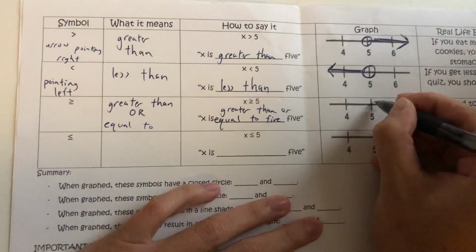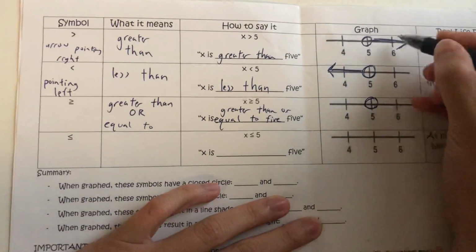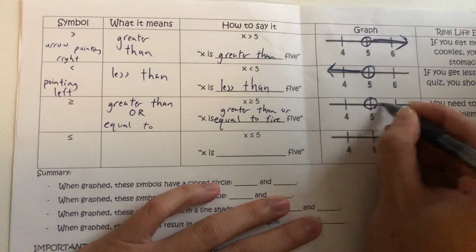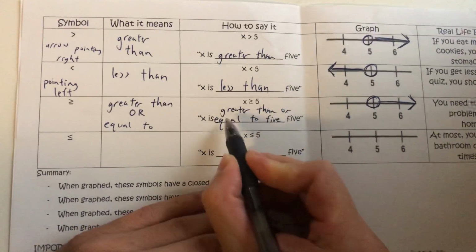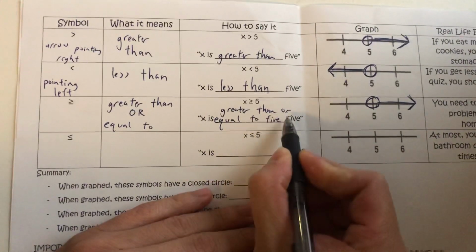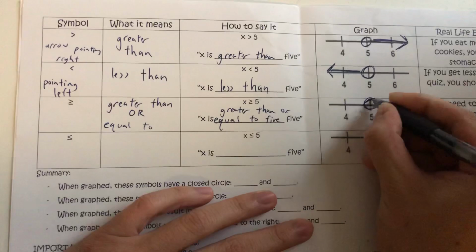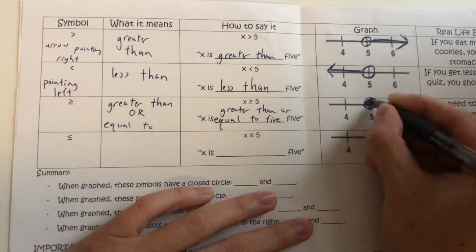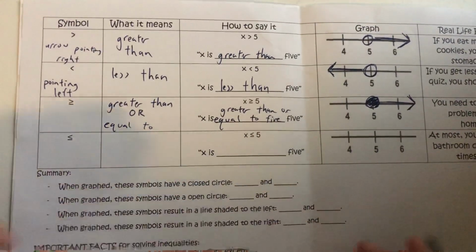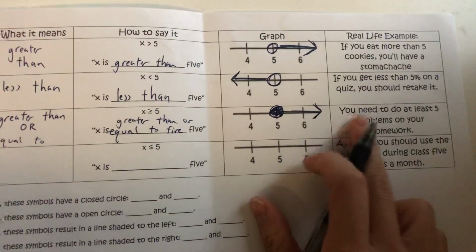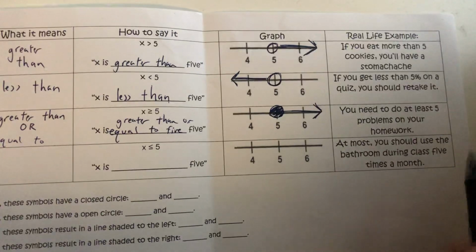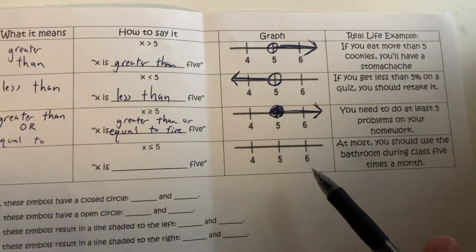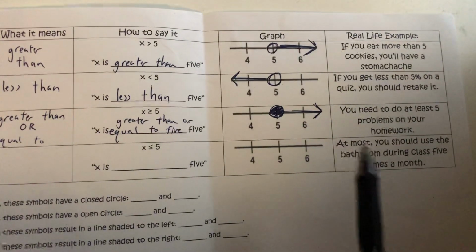So we know that greater than 5 looks like this, because from the previous example, greater than 5 looks like this. But it is also equal to 5, greater than or equal to 5. So that means I can fill this in, and it will be a closed circle. And our example is, you need to do at least 5 of your problems on your homework. At least means you can do 5, you can do 6, 7. 5 is the minimum.